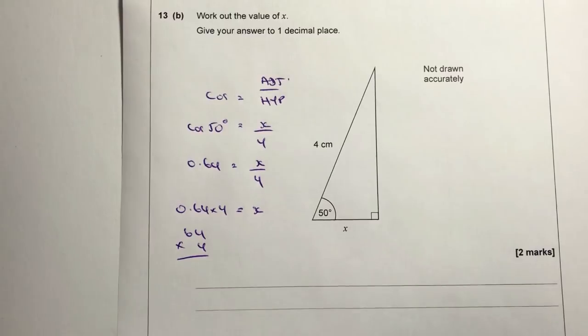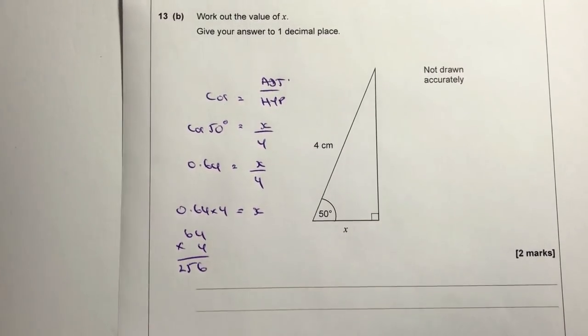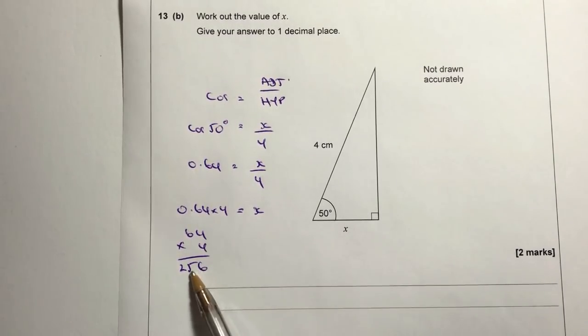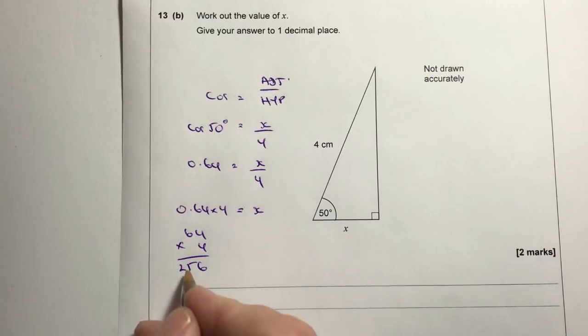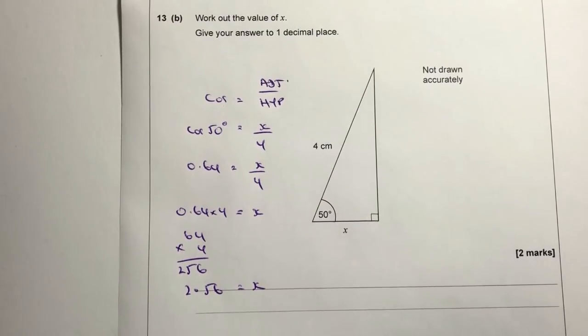I'm just going to put the decimal point in afterwards, but that's going to be 256. Now I've moved the decimal point 2 places here, so I'm going to move it 2 places here. So actually x will equal 2.56, and that would be the answer to this particular question.